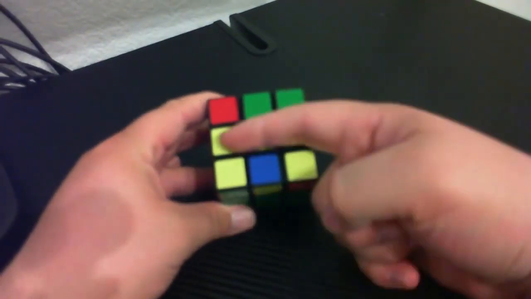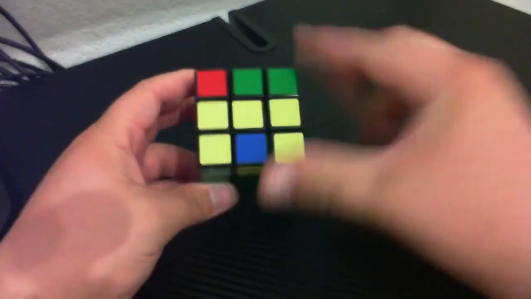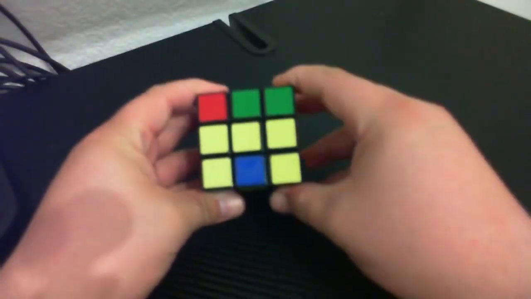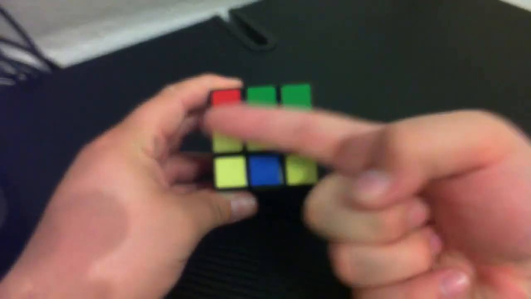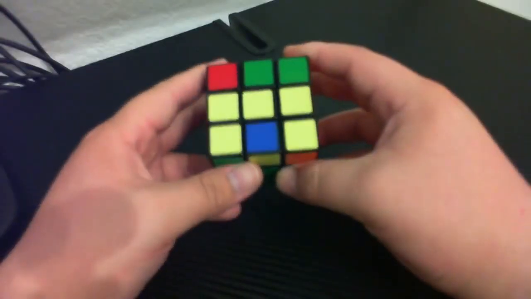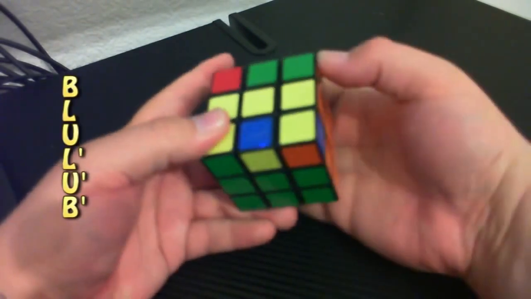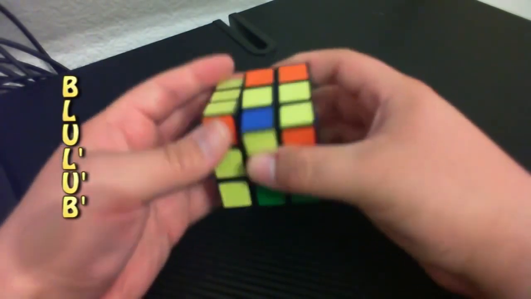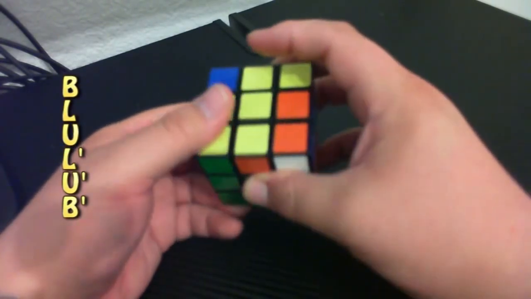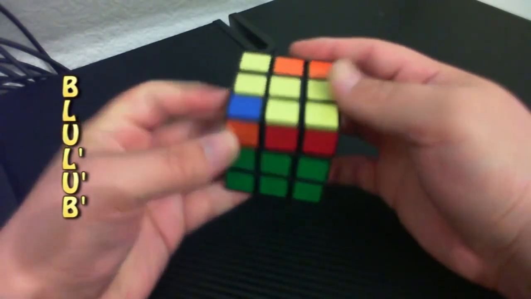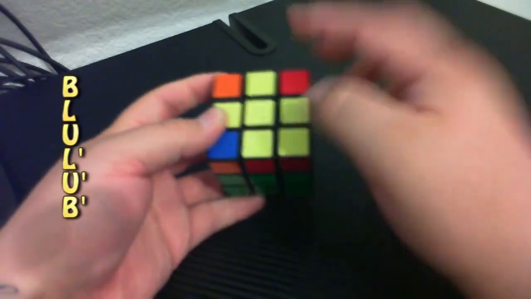If we have the bar, the straight line, we want to hold it left and right, just like this, where the line is facing left and right. The algorithm for this one is back, left, up, left prime, up prime, back prime, and you get the cross again.